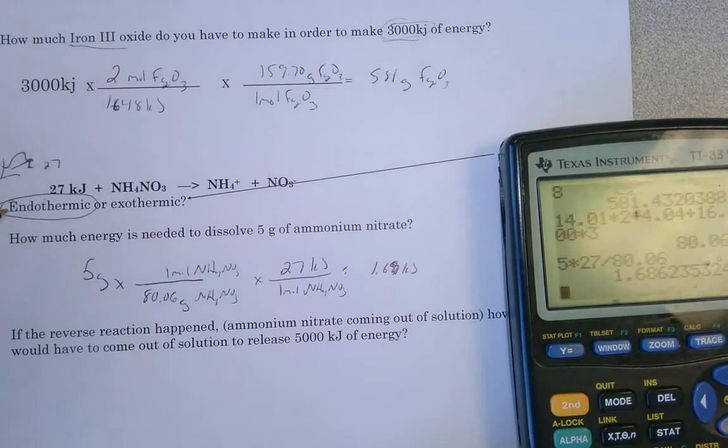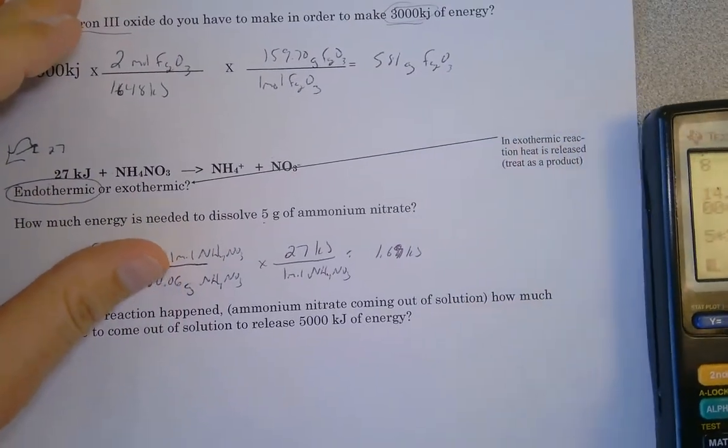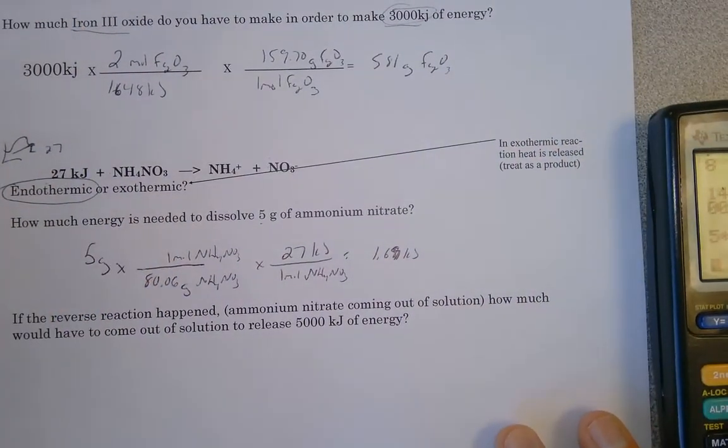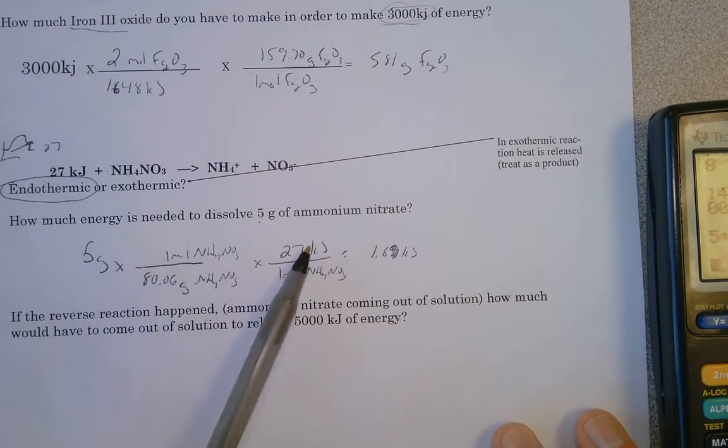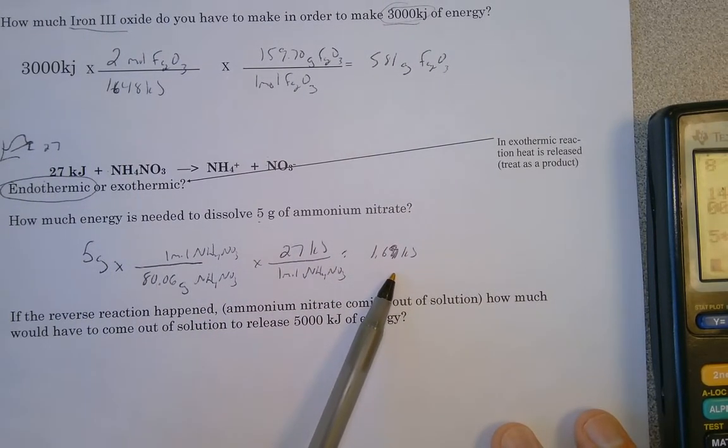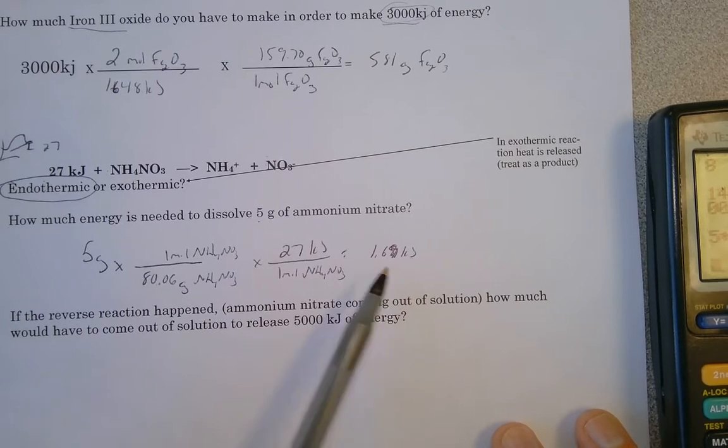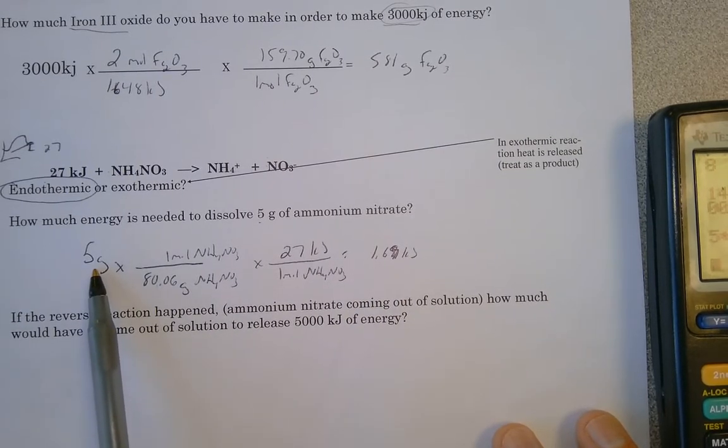kilojoules of energy. Technically, I guess I have like 1 sig fig because Mr. Fred was sloppy when he was making this thing. So I'd say 2 kilojoules because we only have 1 sig fig, but right. So again, what this is telling us is it's going to have to absorb 1.69 kilojoules of energy in order to dissolve 5 grams of stuff, right?